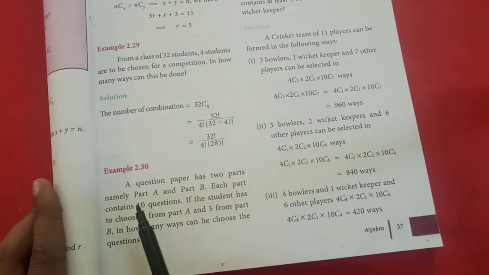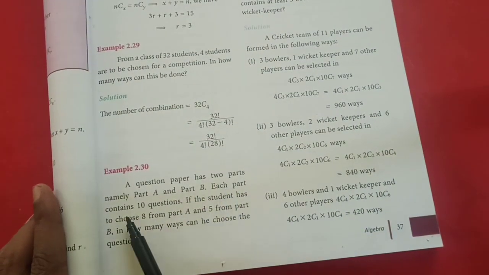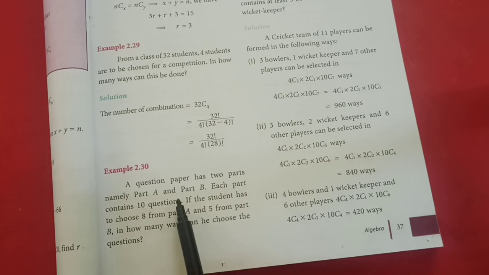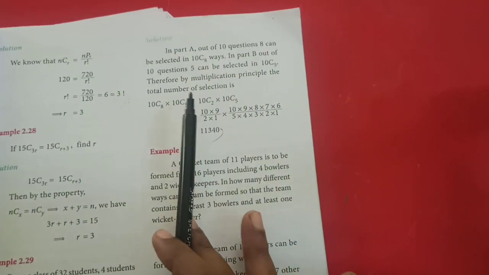Understand? Okay. Next example. Please take down the book and PDF and write down the question. A question paper has 2 parts, namely part A and part B. Each part contains 10 questions. Part A has 10, and part B also has 10. If a student has to choose 8 from part A and 5 from part B, in how many ways can they choose it? You can take down this answer from that PDF.